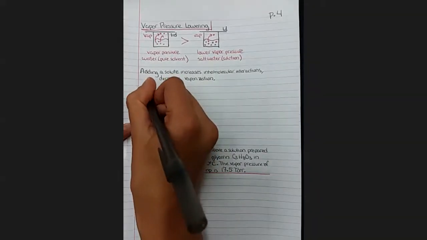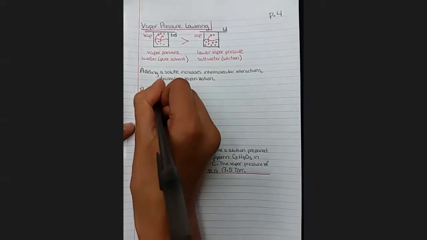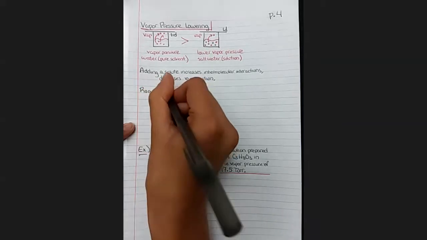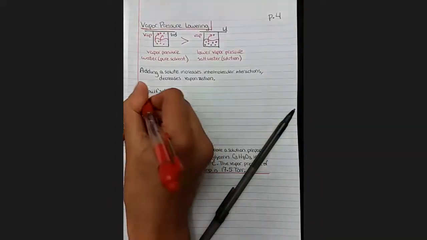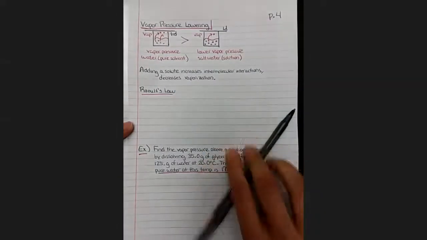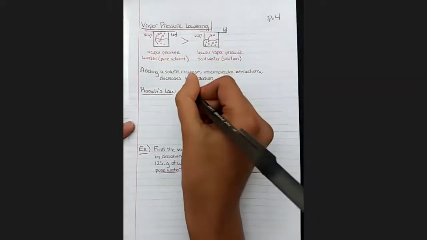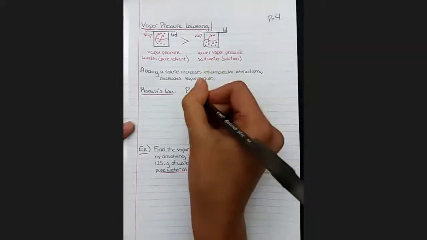But as you may have expected, there is a quantitative explanation involving a formula, and that is called Raoult's law. Okay, so here's how this formula works.